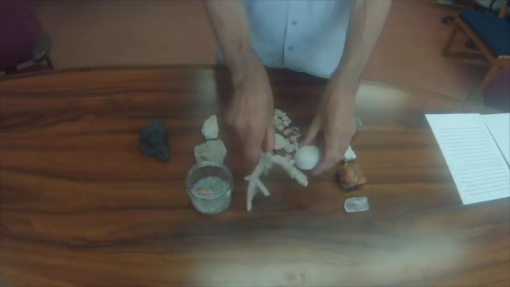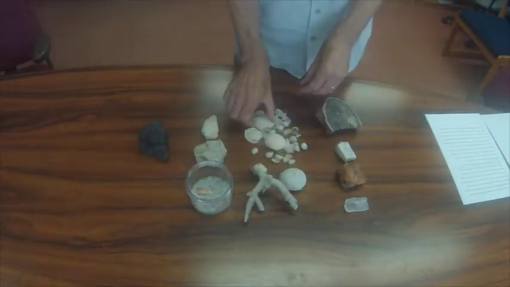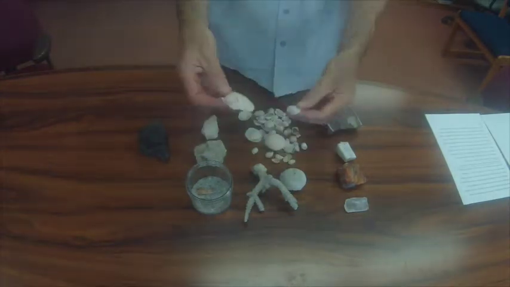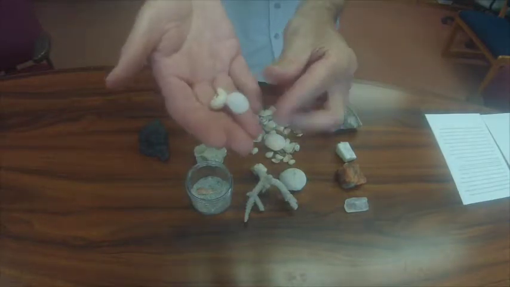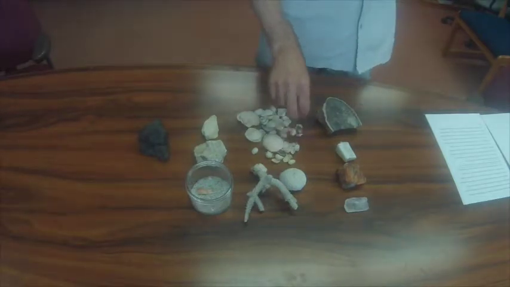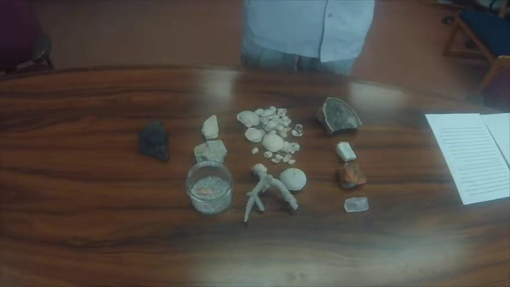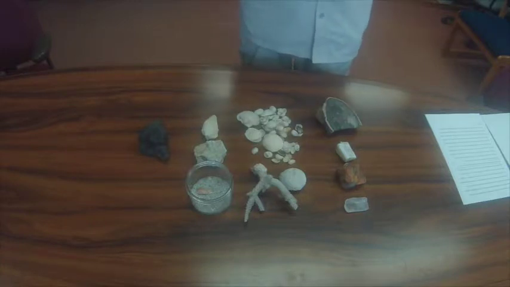Everything from corals, such as we see here, to clams or bivalves, to snails or gastropods, and any other calcium carbonate skeletal secreting organism. And this would even include things like plankton, microscopic plankton, or even algae. These calcium carbonate skeletal materials are then broken down biologically and mechanically to produce carbonate sands and muds that are then cemented to become limestone.